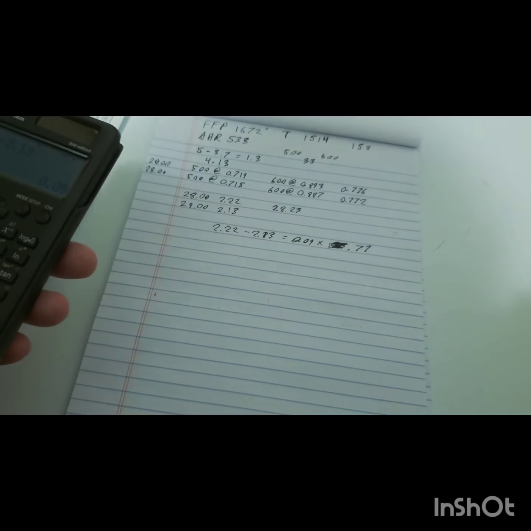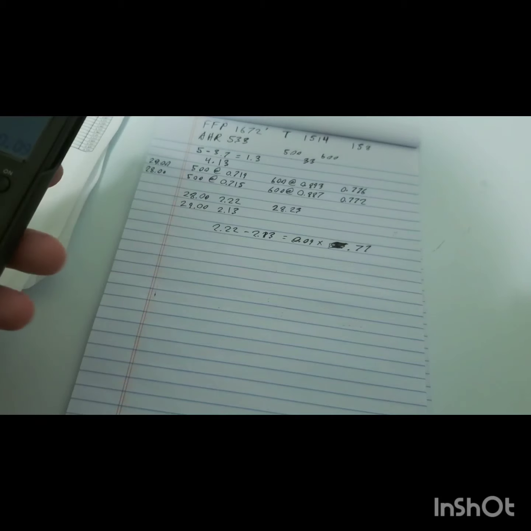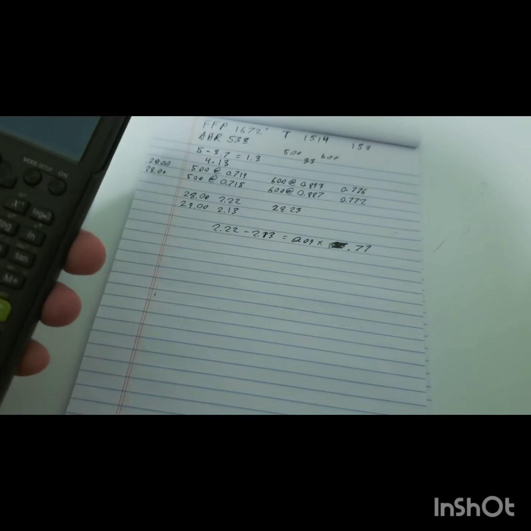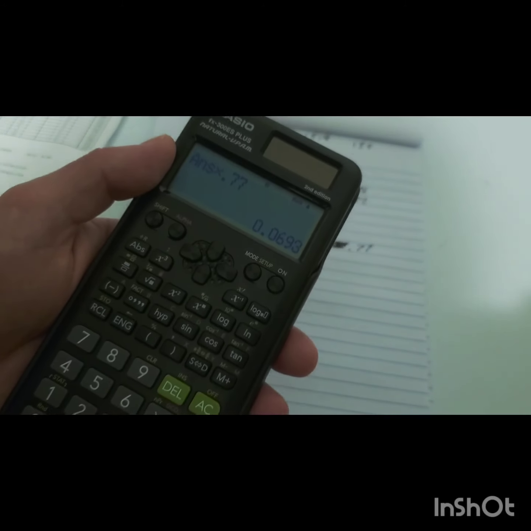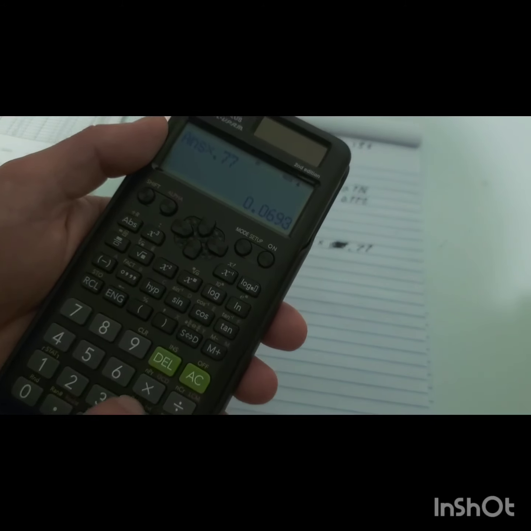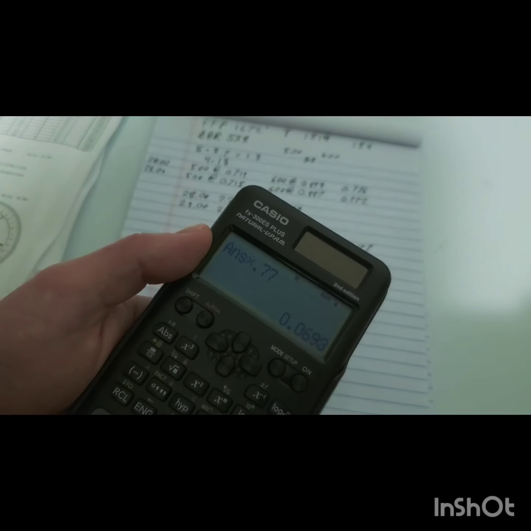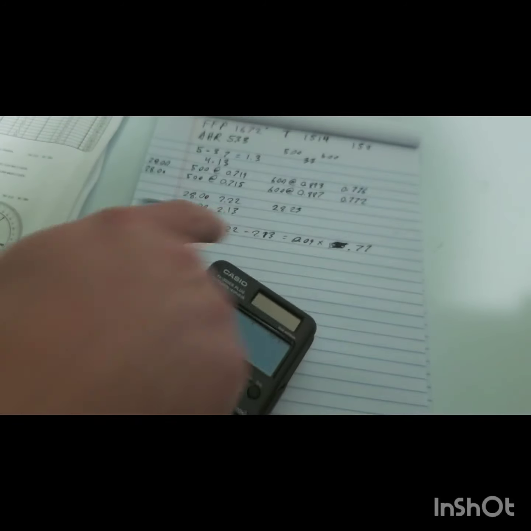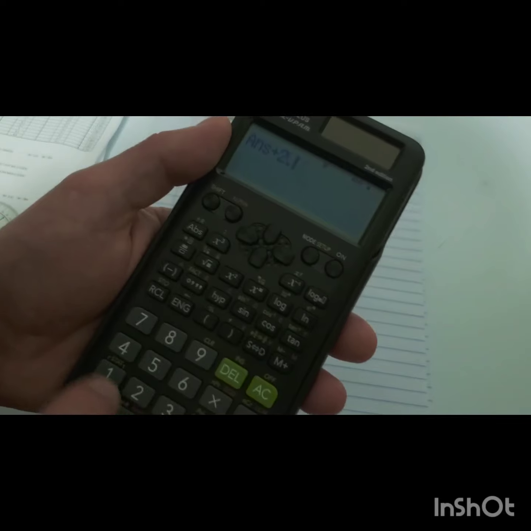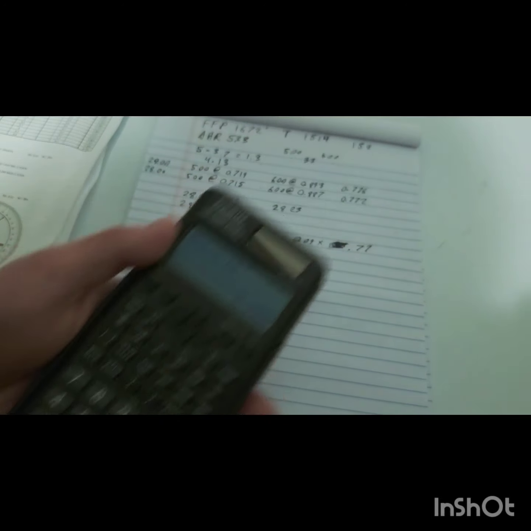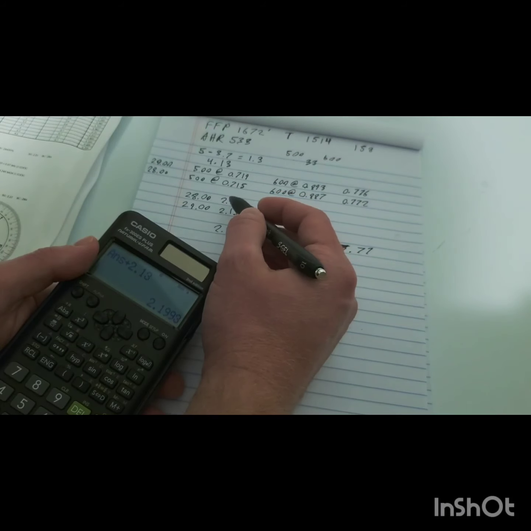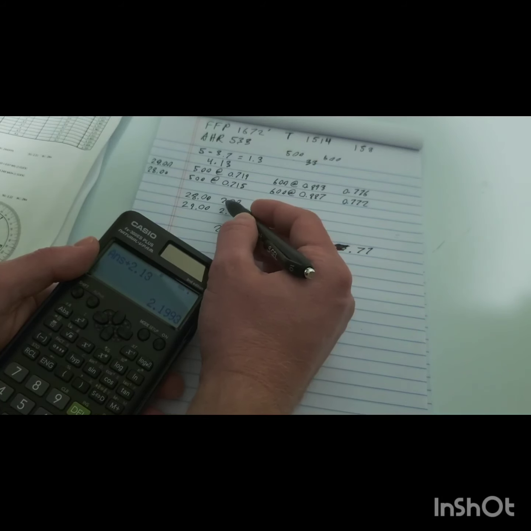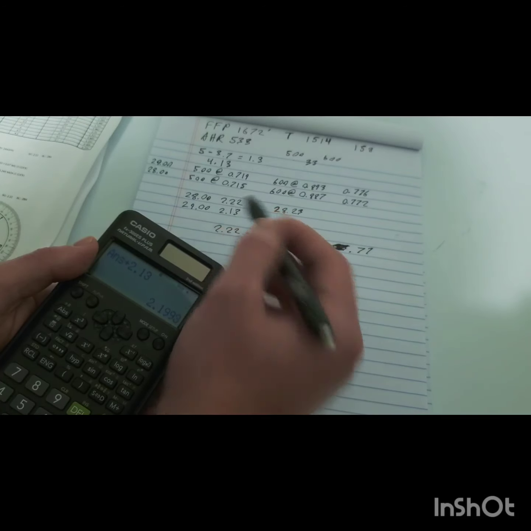100 minus 23 is 77. So times 0.77, we get 0.0693, and we're going to add that to our 2.13. And the reason we're doing that is because you've got a higher gyroscopic stability factor at higher altitude than you do at lower altitude.